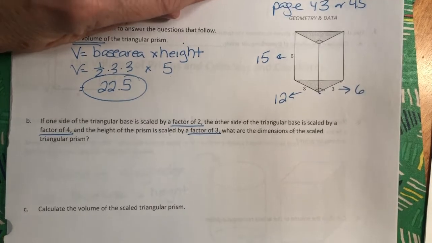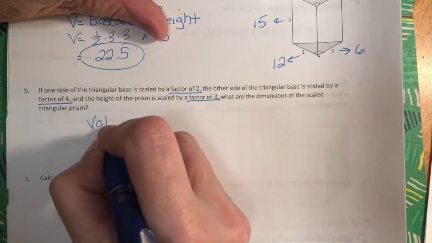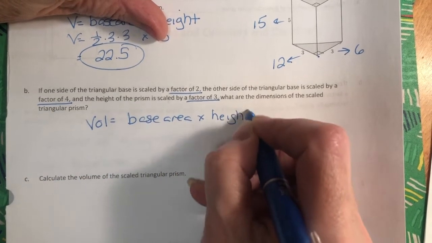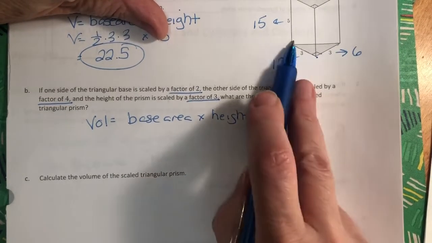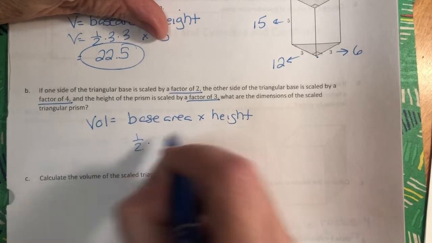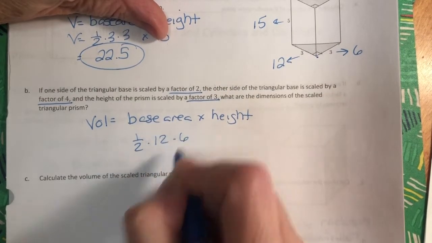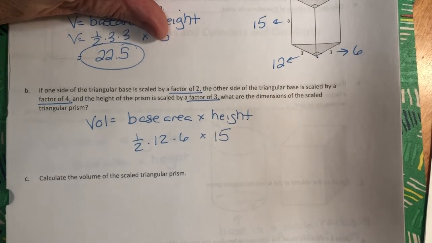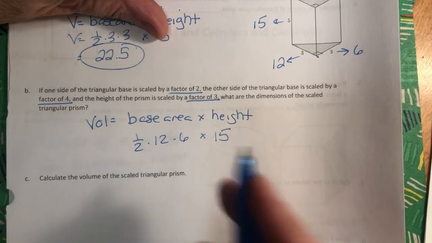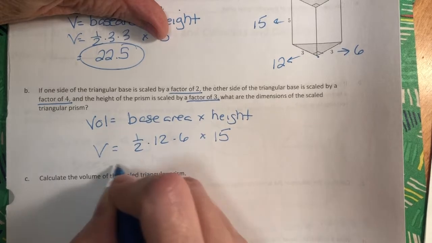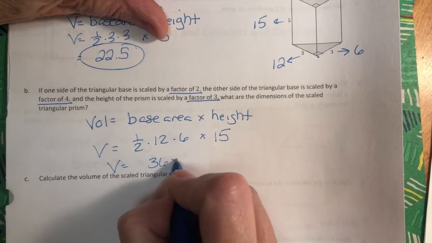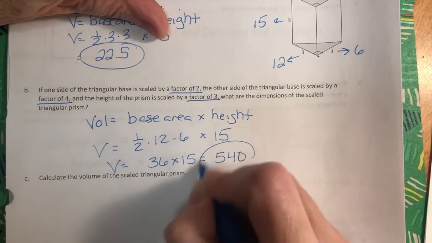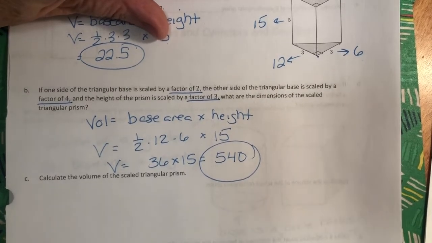All right, let's see what happens to the volume. The volume is going to be the base area times the height. The base area is that triangle, so it's 1/2 times 12 times 6. And then we multiply times the height, which is now 15. So 1/2 times 12 times 6 is 36, times 15, which is 540.